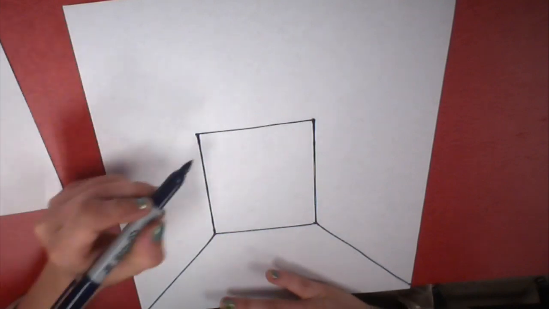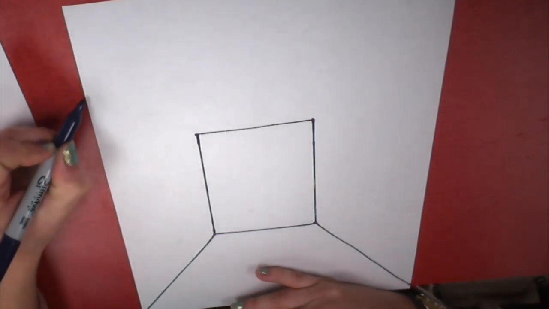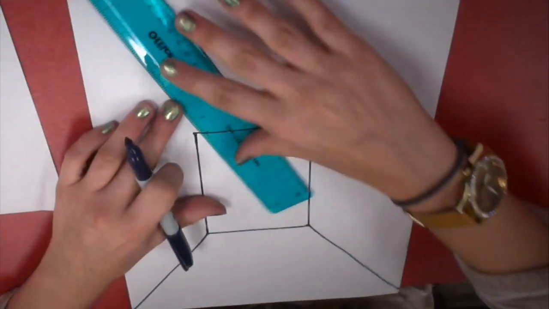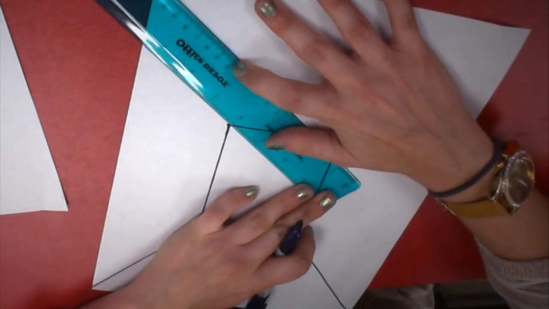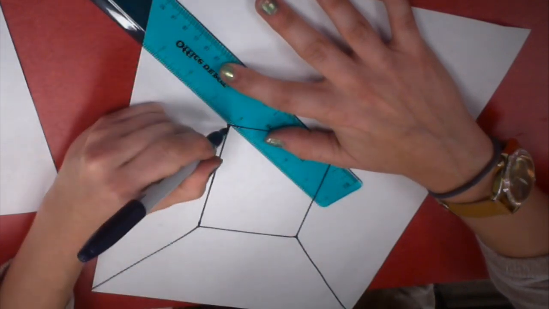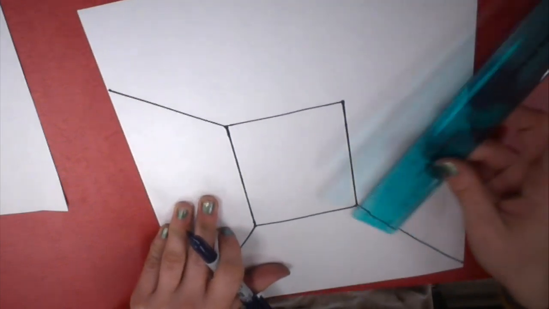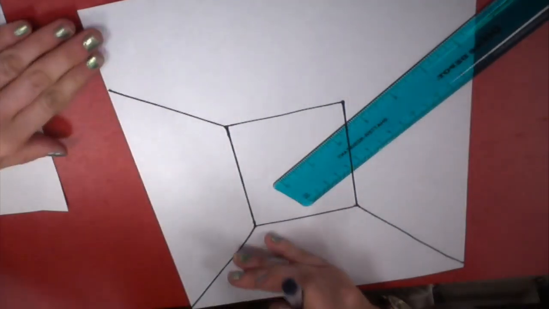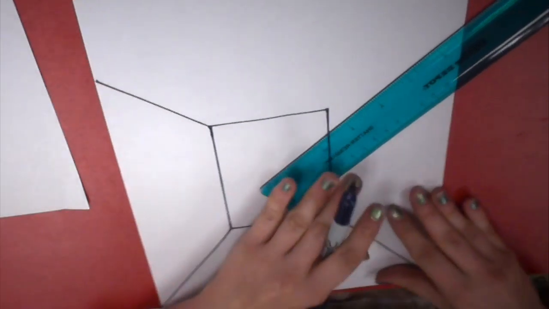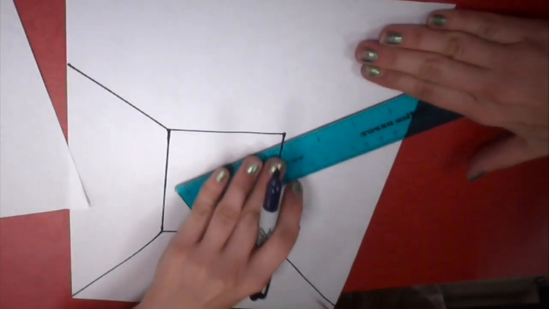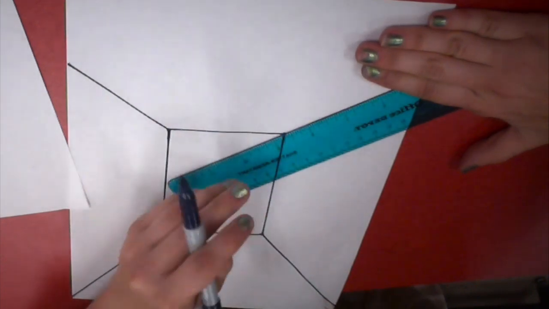After that, you're going to do a diagonal line from the corner of this rectangle to the edge of your paper. Try not to go all the way up to the corner. I've got about 4 fingers from the top. So 4 fingers from the top, that's where your ruler will end, from this point to that point.